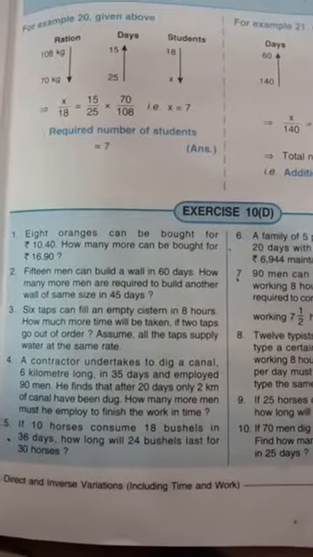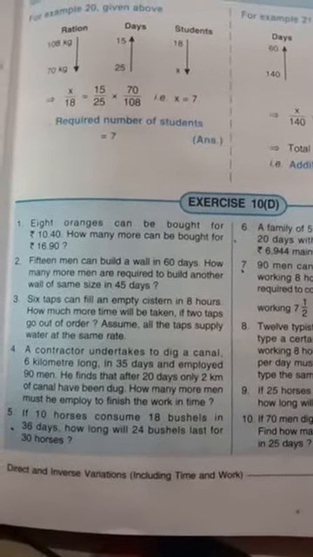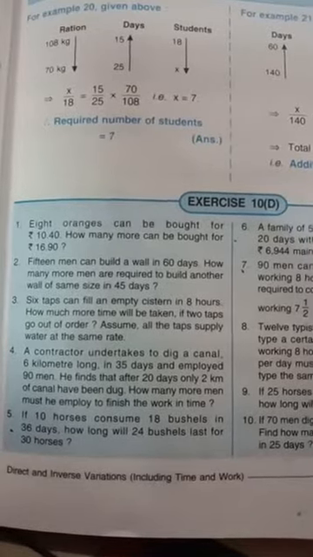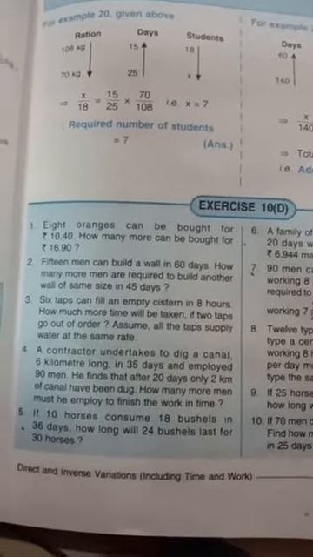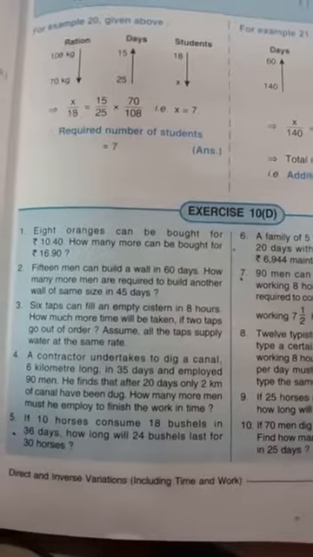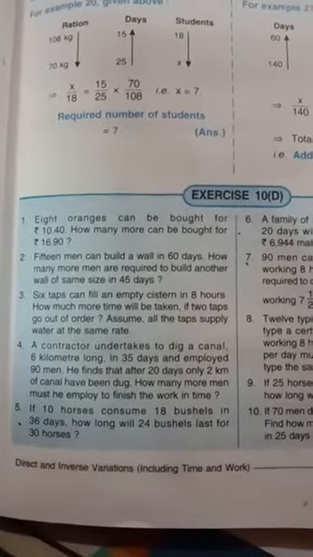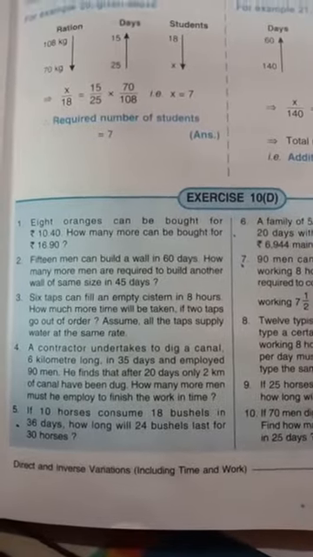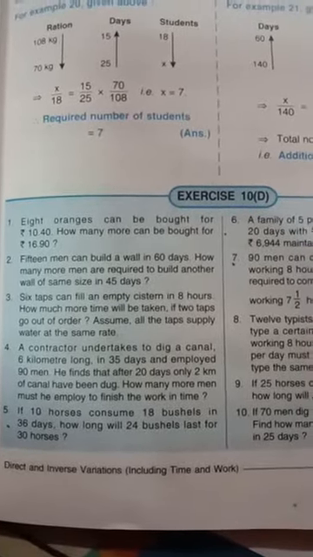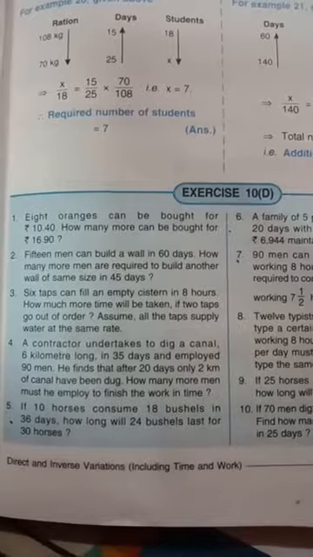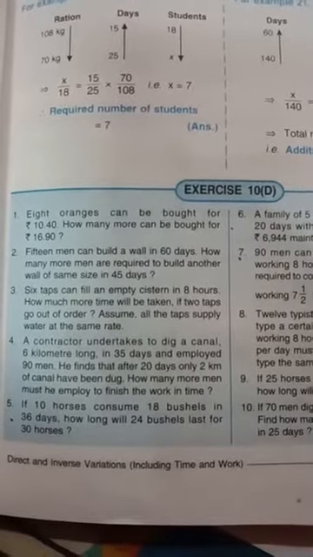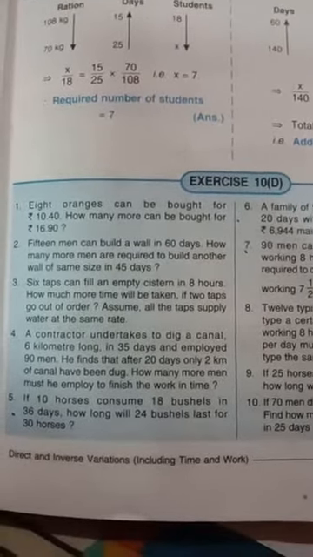This one you can do by using unitary method. You know how to do this one, but when you are practicing arrow method, complicated problems will be done easily.